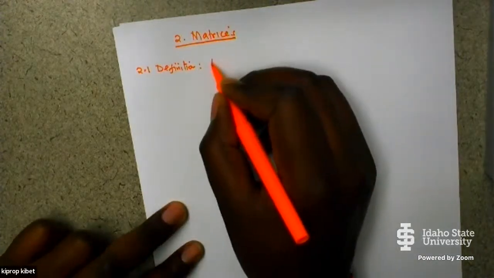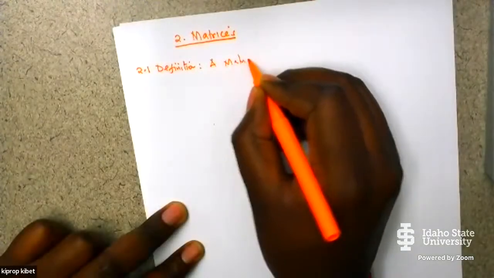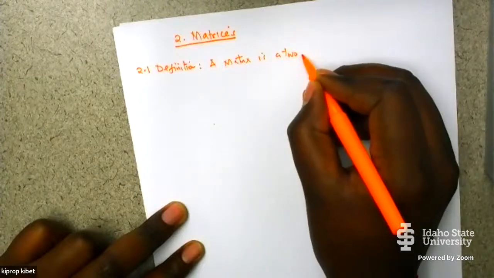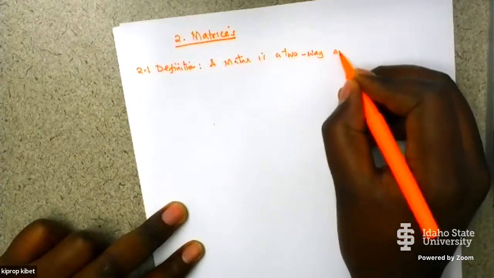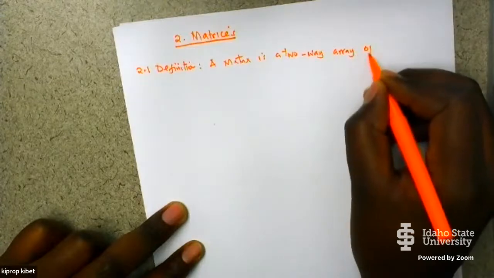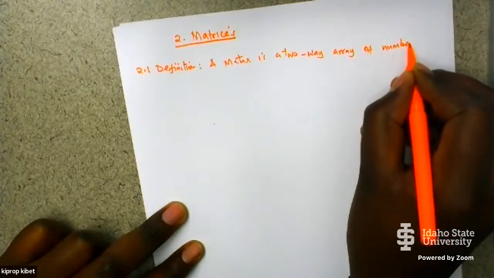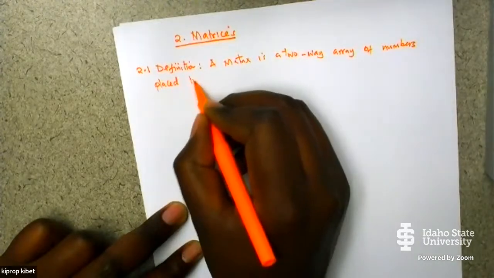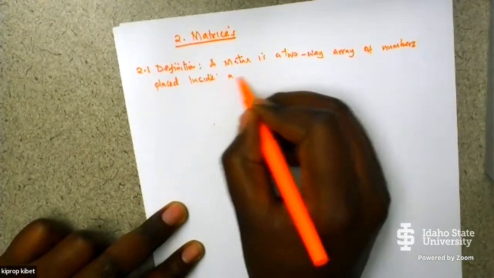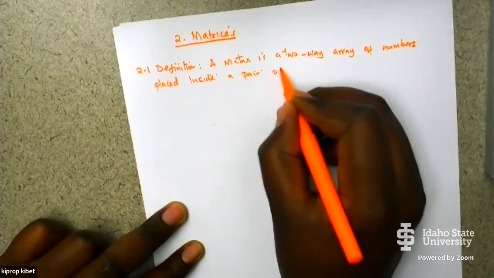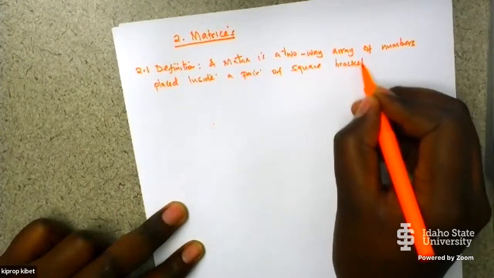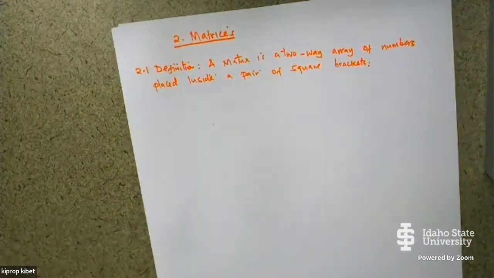A matrix is a two-way array of numbers placed inside a pair of square brackets.